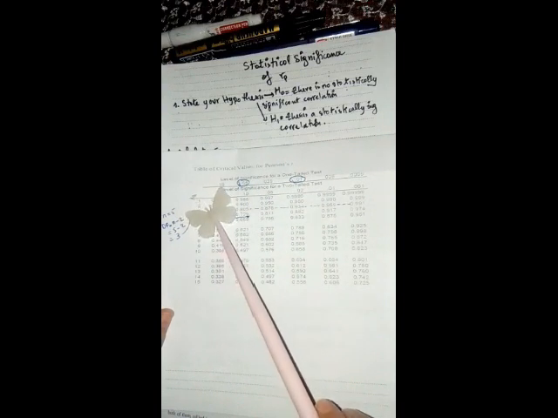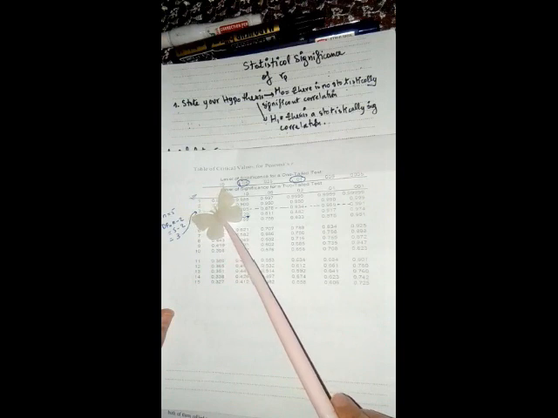Now let's check: this level is 0.10, this one is 0.05, 0.025, 0.01, 0.0005, and so on. The levels of my interest are the ones I have already explained, 0.05 and 0.01.